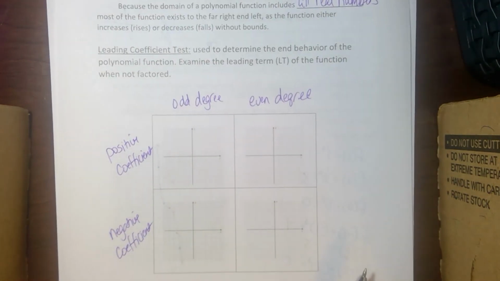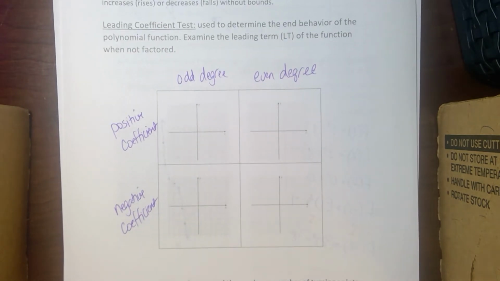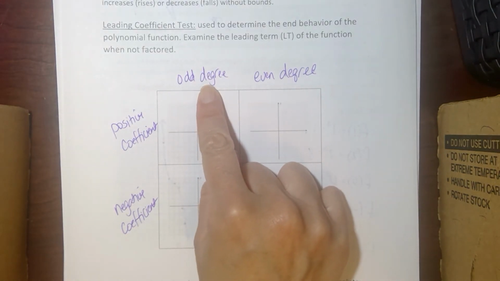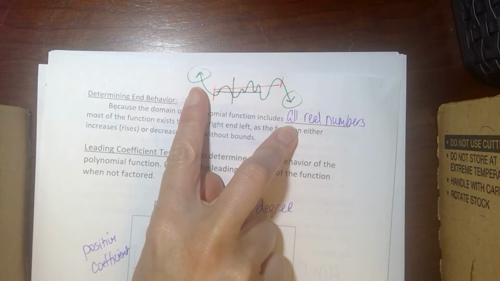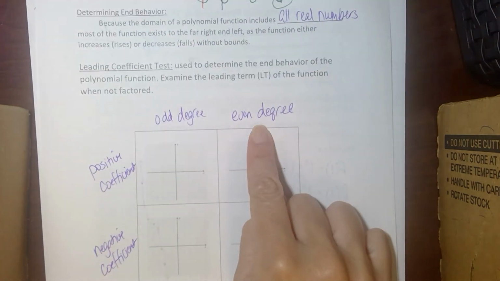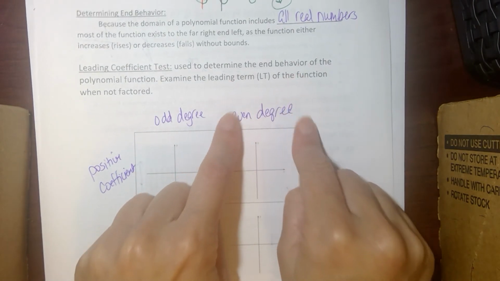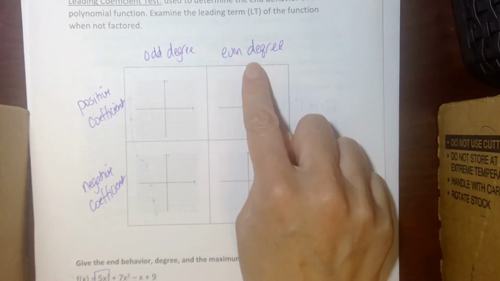Okay, here's what my end behavior looks like according to all of these options. There's only 4 options. If I have an odd degree, my ends go in opposite directions. One goes up and one goes down, like that. This end goes up, this end goes down. That is going to be an odd degree polynomial. If I have an even degree polynomial, both ends even out. So they either both go up or they both go down.